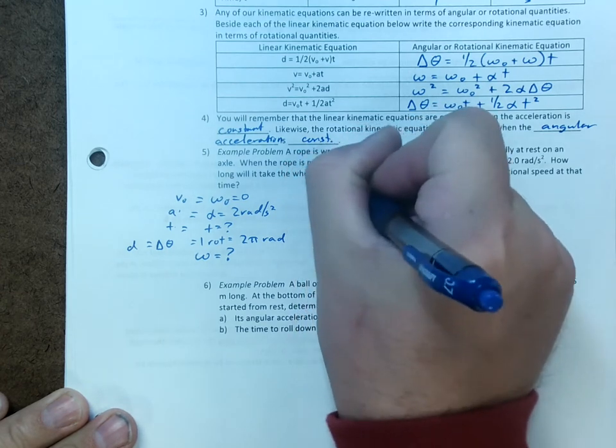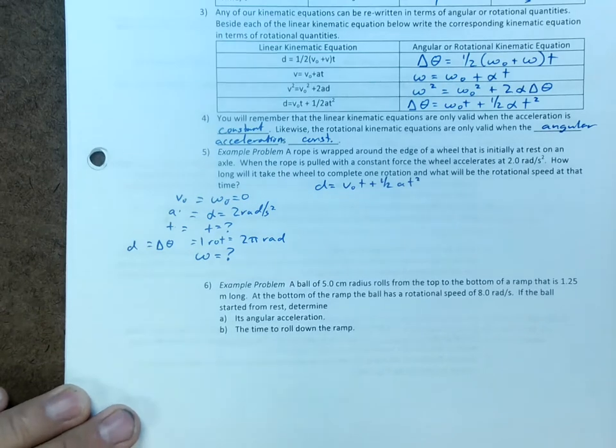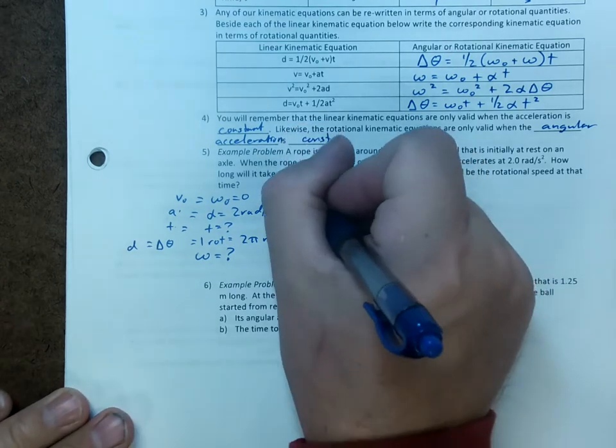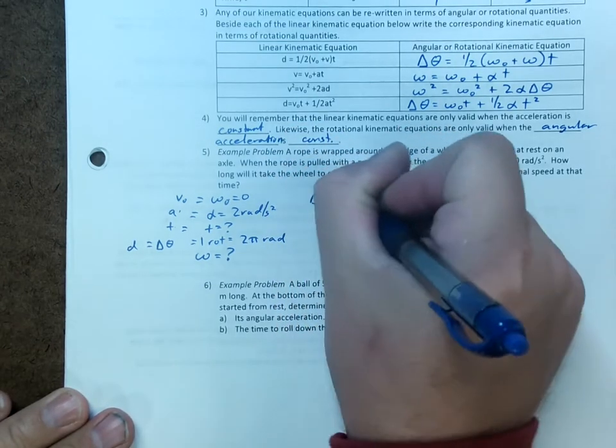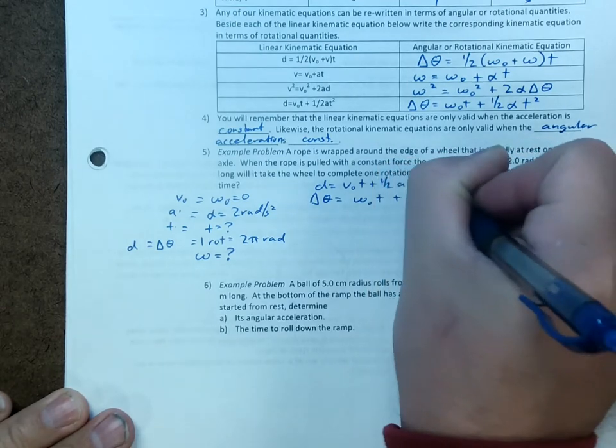d = v₀t + 1/2 at². Once you write that equation down, it's pretty easy to convert it to a rotational form. Δθ = ω₀t + 1/2 αt².